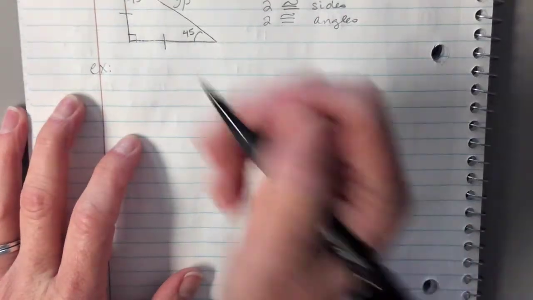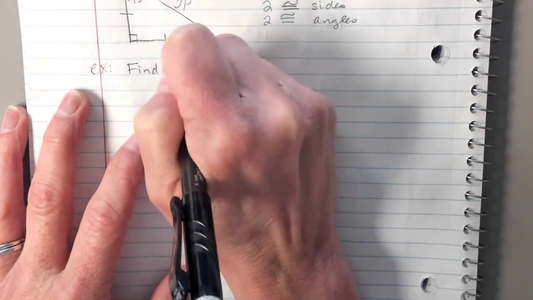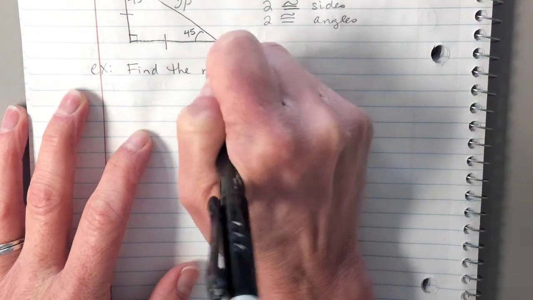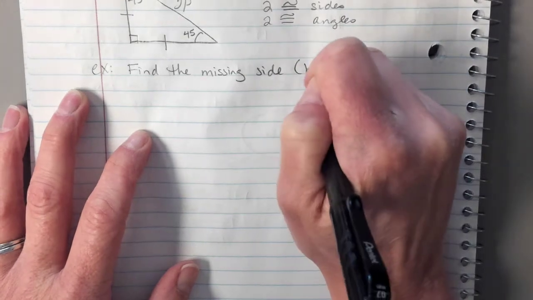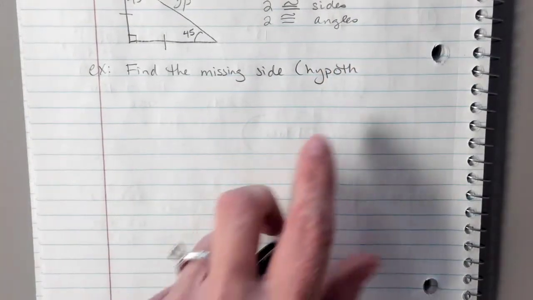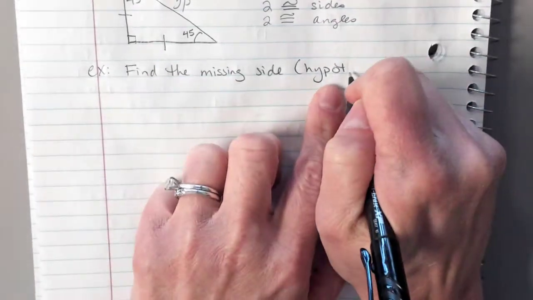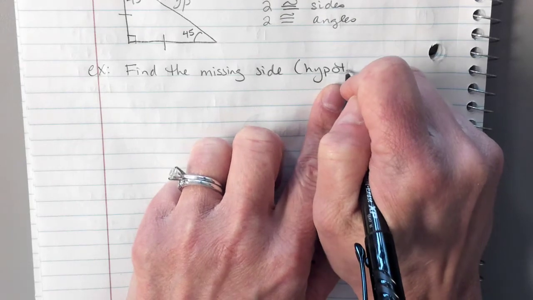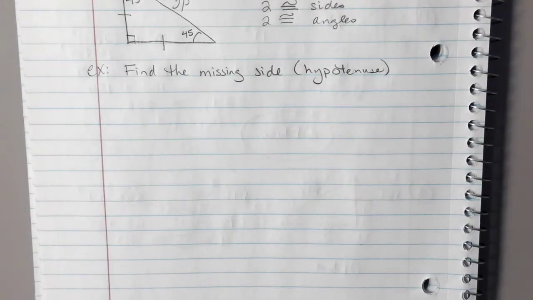So our example, the directions are going to be find the missing side. And the first ones that we're going to do, thinking about my last class with hypotheses, the first ones we're going to do are going to be the hypotenuse. That's going to be the missing side.